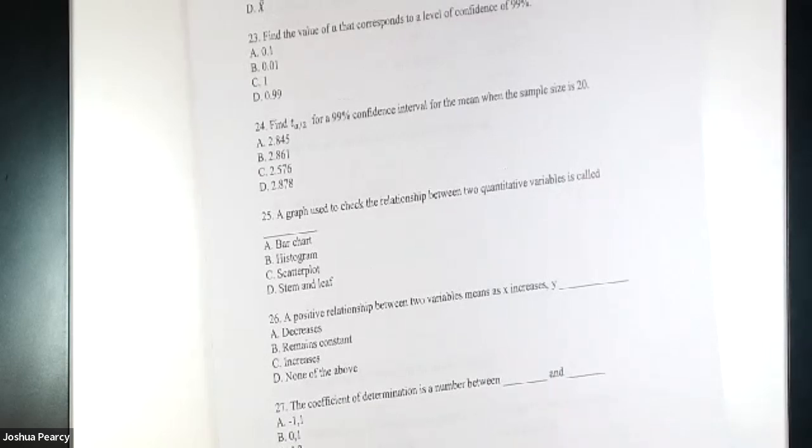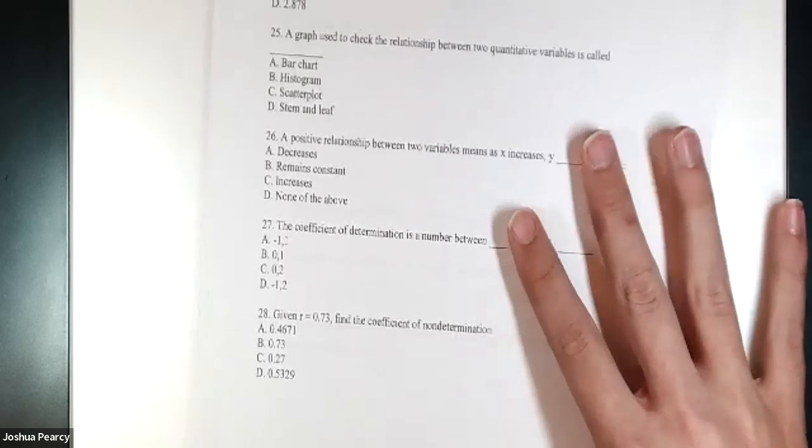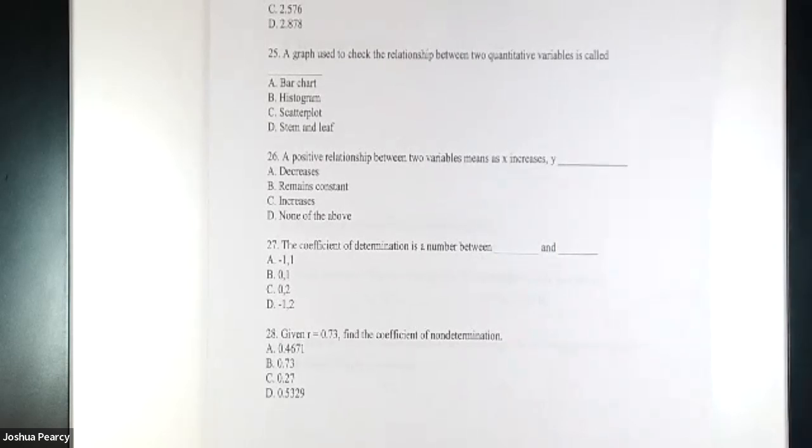Given R is 0.73, find the coefficient of non-determination. So what am I asking for here? Yeah, 1 minus R squared. If you do that, you get what? I can't remember which one it is. I think I know what it is though. Anyone got an idea? If you do R squared, you get D. If you do 1 minus R squared, you get A, which is the correct answer.